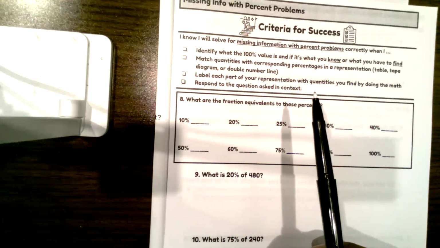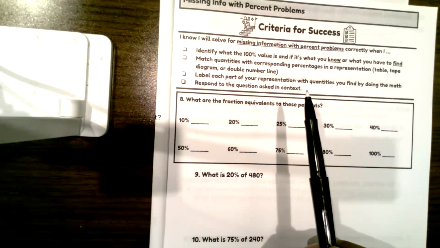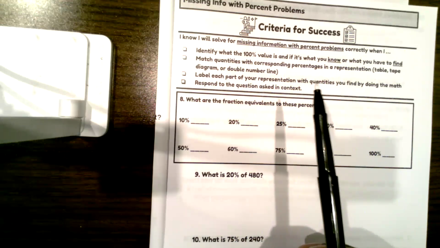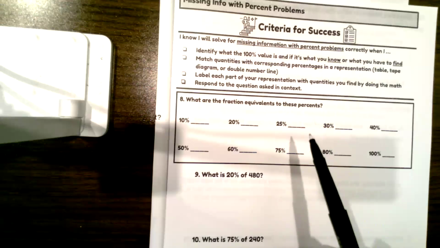Or like, there are 100 apples. What is 25%? And you say 25, that's not necessarily correct because 25 can mean multiple things. So you would say that that is 25 apples, right?